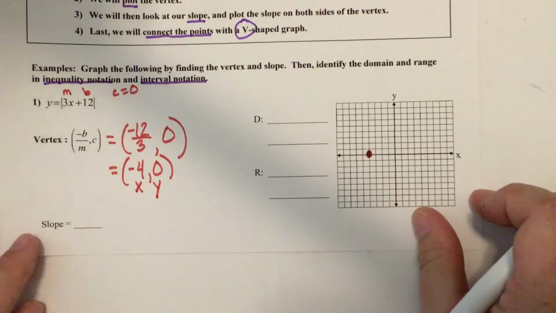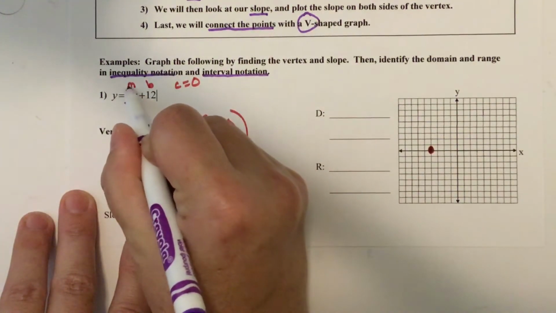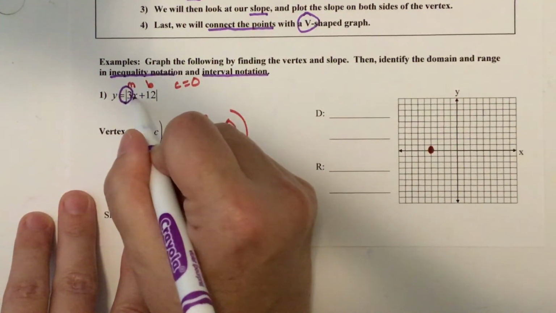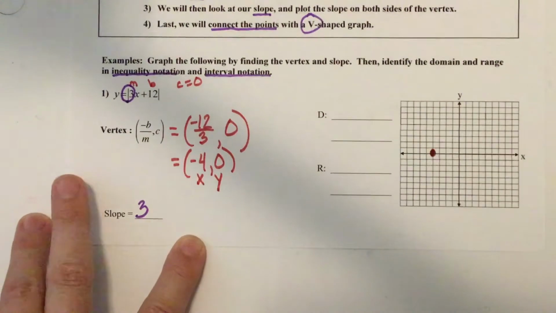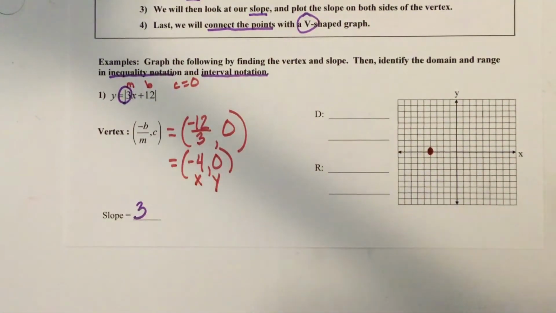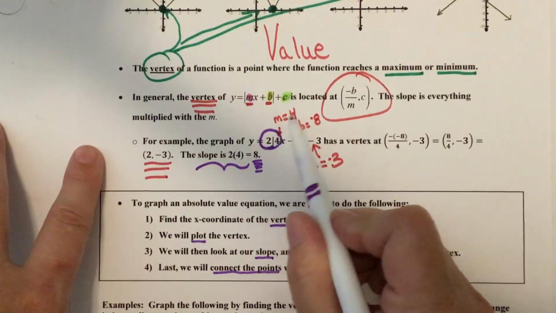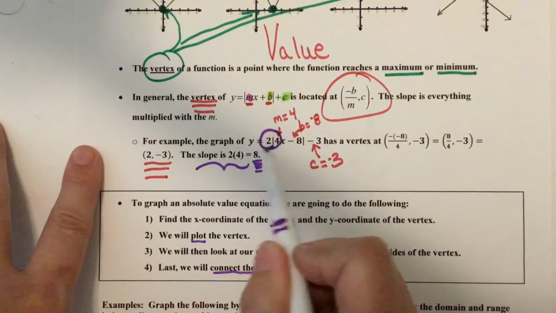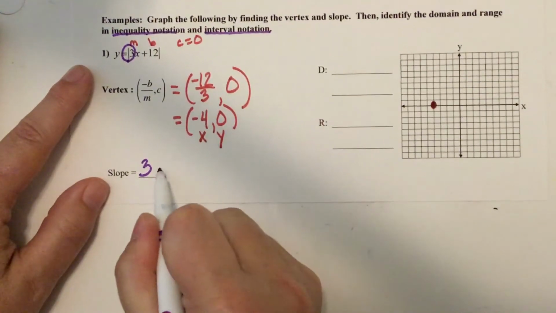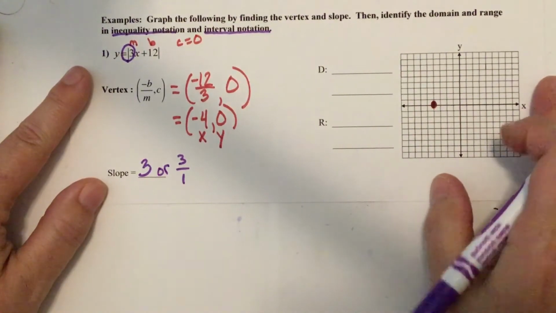Okay, so now let's find our slope. So slope is going to be not the M, but anything smushed with the X. So let's look. What's smushed with the X? The only thing smushed with the X is the 3. So 3 is our slope. So in this problem, the M and the slope happen to be the same thing, but up here, they weren't. Up here, the M was just the 4, but the slope was 8, because that's what was smushed with the X. Okay, and remember 3 is the same thing as 3 over 1, because every number is understood to be over a positive 1.